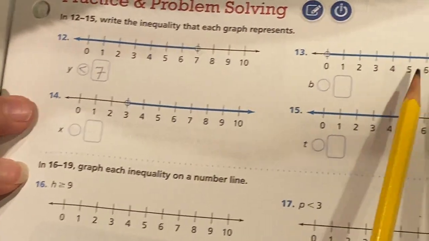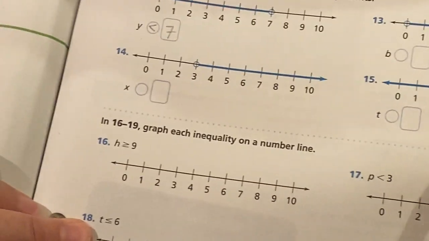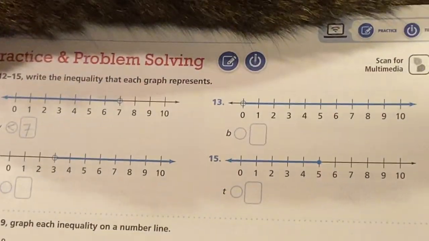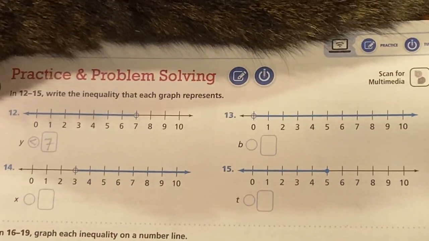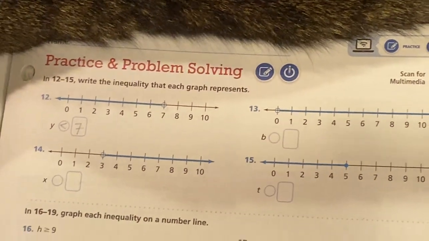All right, so 13 is the same kind of problem. 14 and 15 are the same kind of problem. So go ahead and do those. Pause the video and start it up again when you're ready to check your answers.